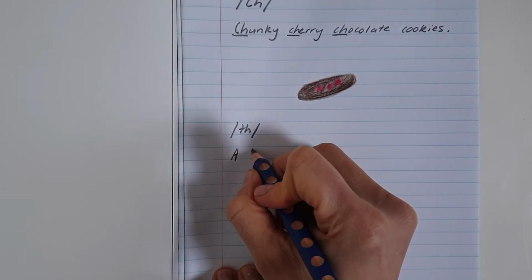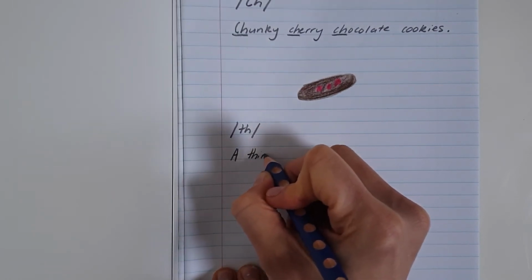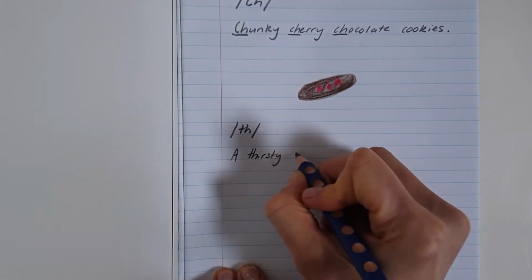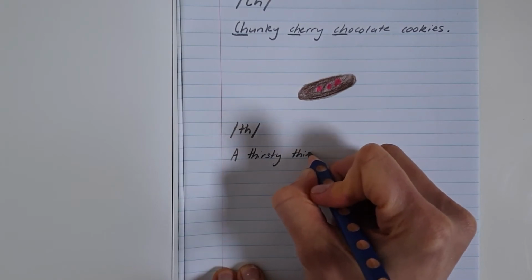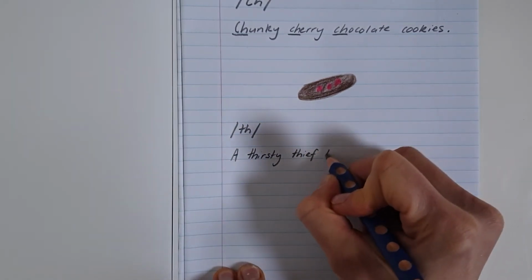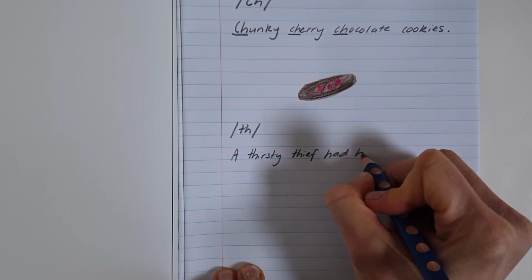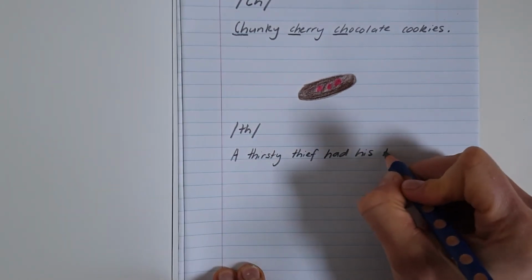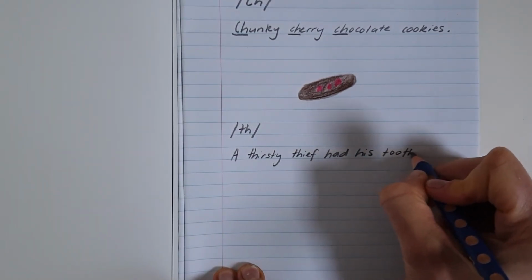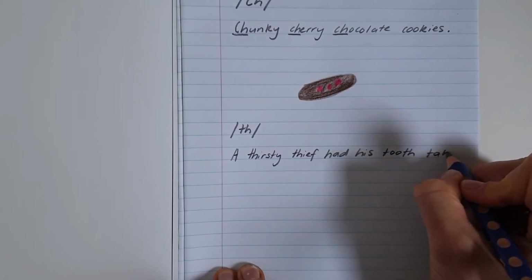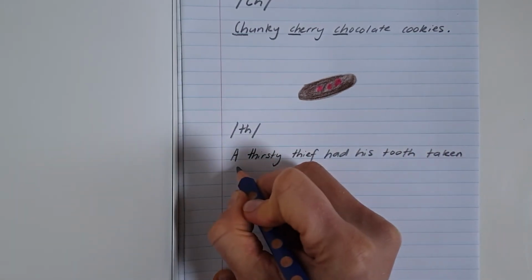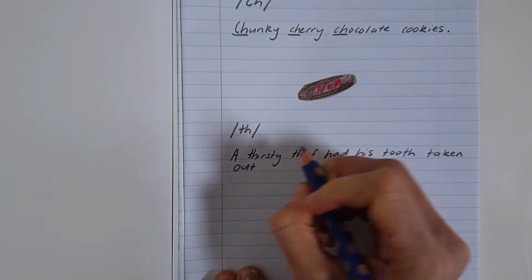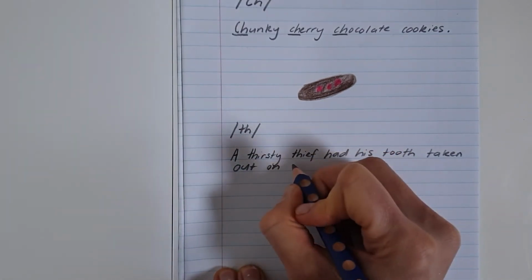A thirsty thief had his tooth taken out on Thursday.